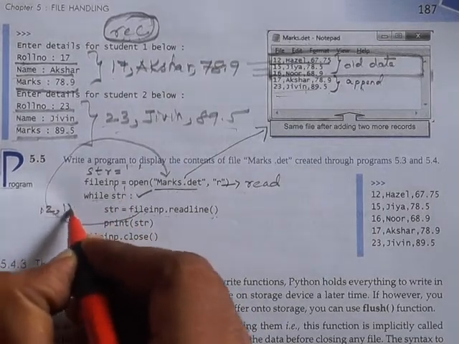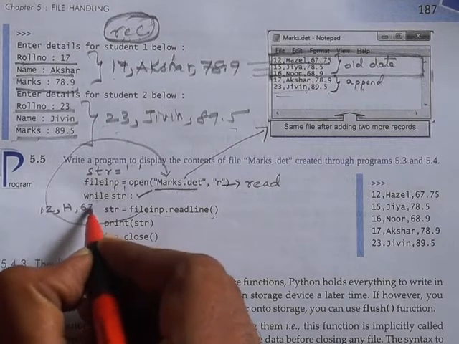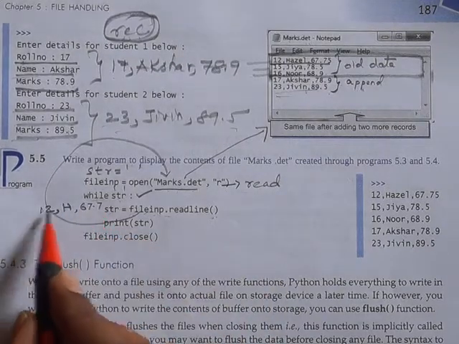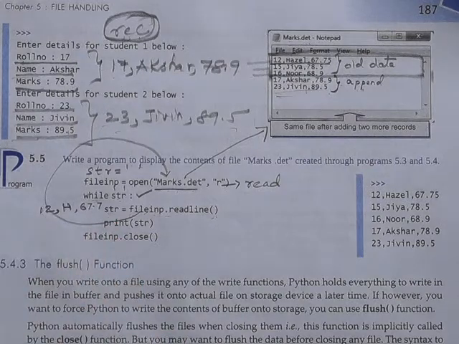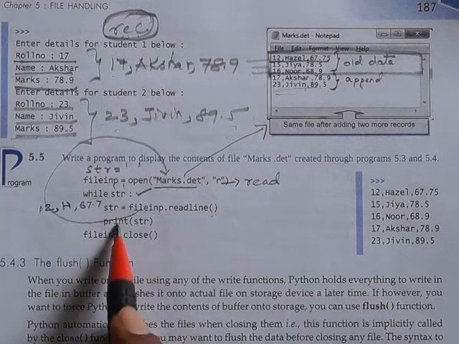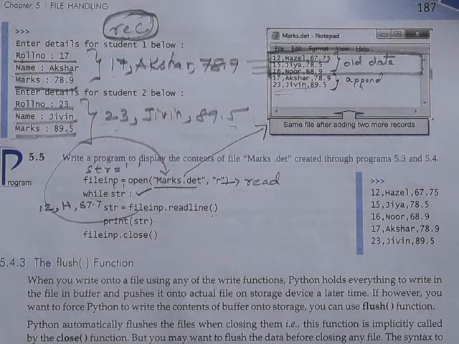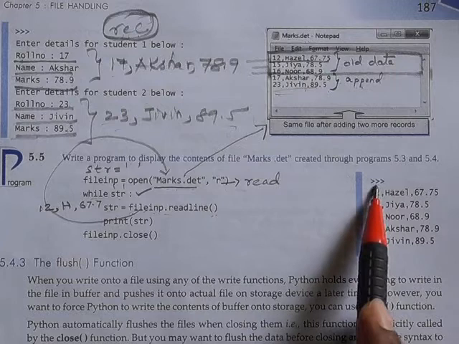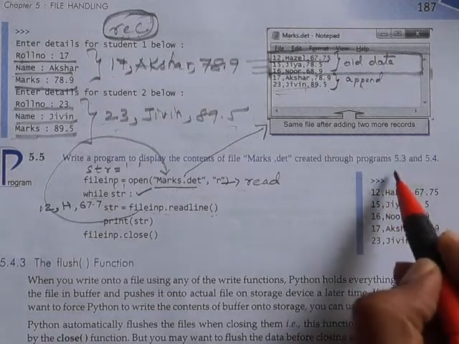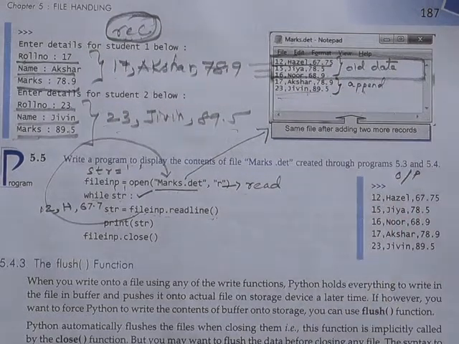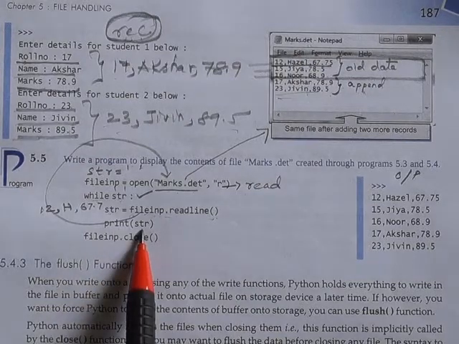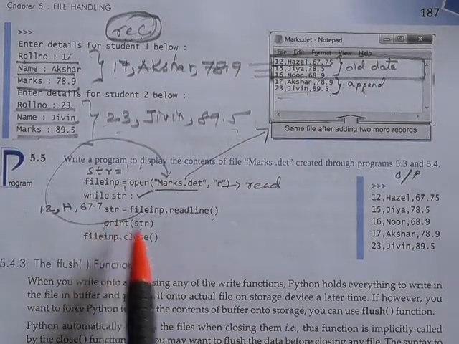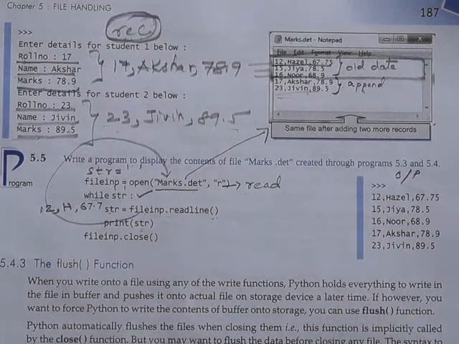12, Hazel, 67.7. This data will be stored in str. Then print str means, listen very carefully, whenever you use print statement, the output will be shown only in the output screen. Can you see here 3 arrow marks? It is nothing but an output screen. Clear? Okay. So print str means whatever there in the str, that will be printed in the output screen.